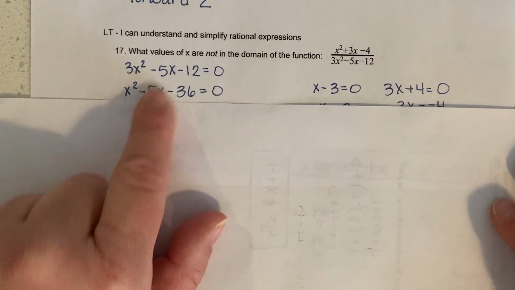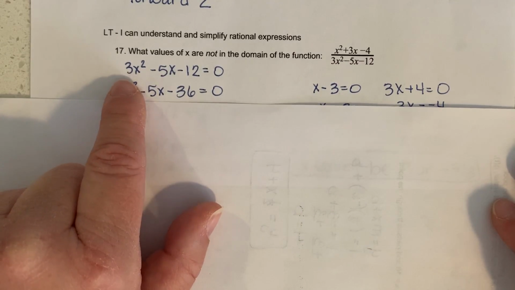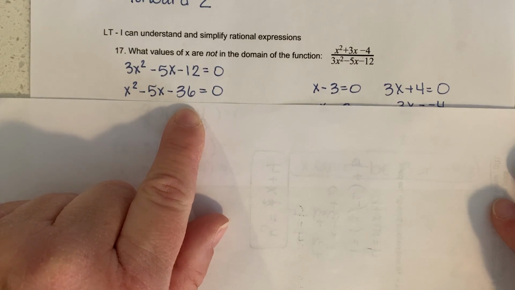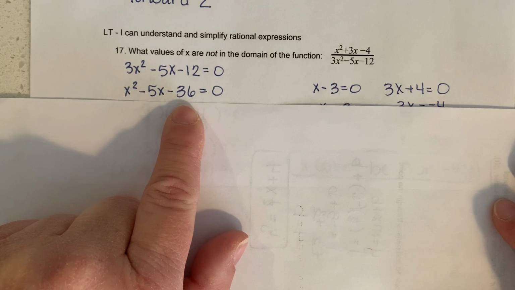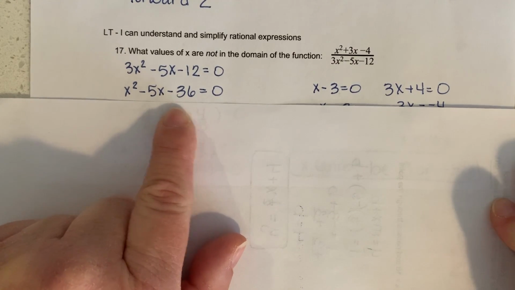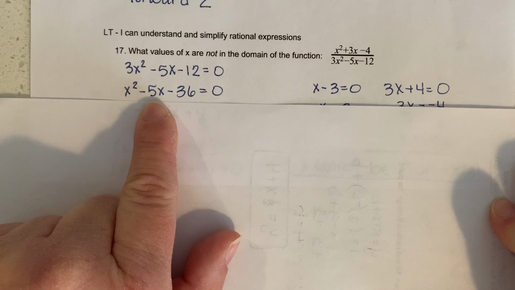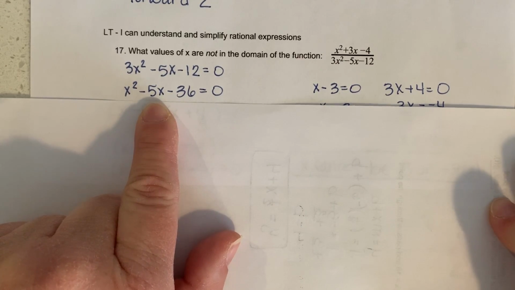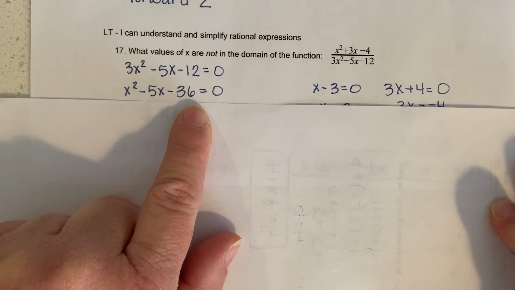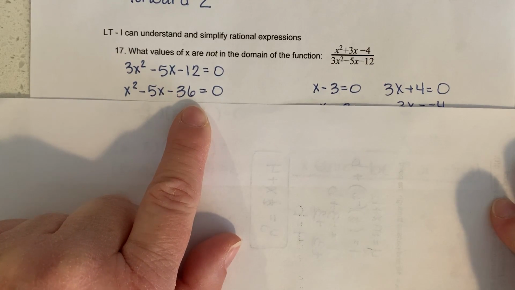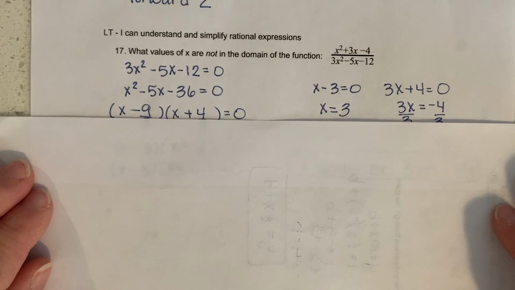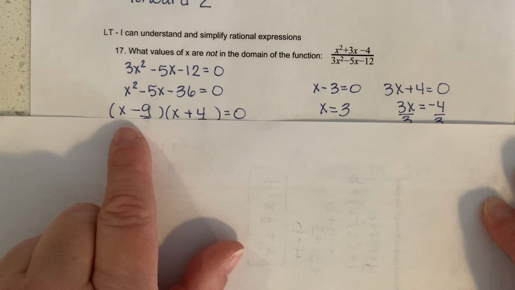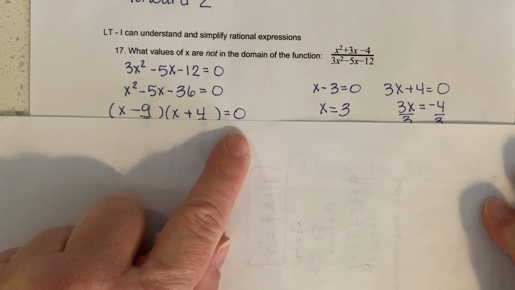So I'm going to put x squared minus 5x, and then 3 times negative 12 is negative 36. Now I'm just going to factor what multiplies to be negative 36 and adds to be negative 5. Well, negative 9 and positive 4 multiply to be negative 36, and negative 9 and positive 4 add to be negative 5. So the answer is negative 9 and positive 4. So we do x minus 9 times x plus 4 equals 0.